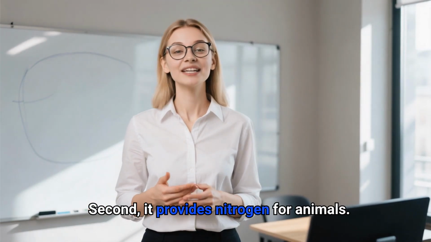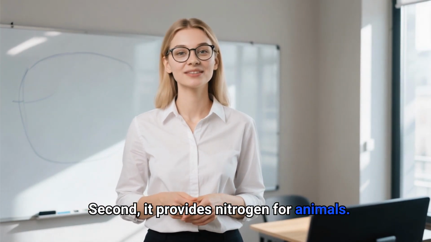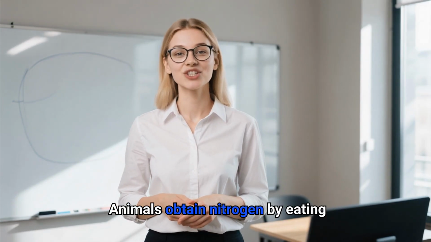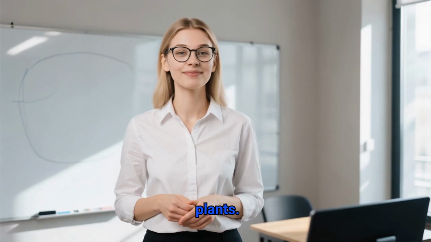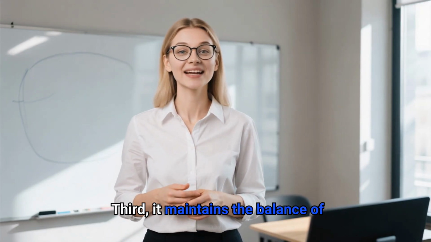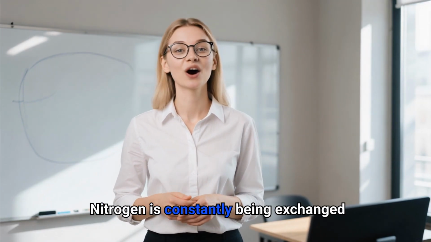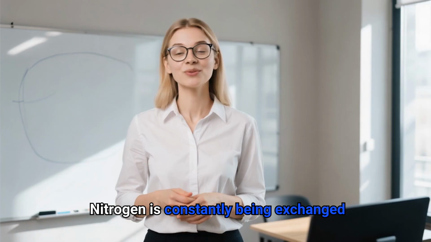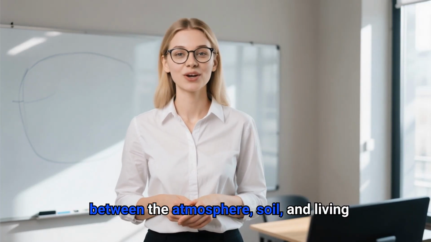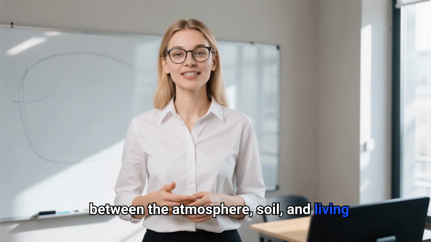Second, it provides nitrogen for animals. Animals obtain nitrogen by eating plants. Third, it maintains the balance of nitrogen in the environment. Nitrogen is constantly being exchanged between the atmosphere, soil, and living organisms.